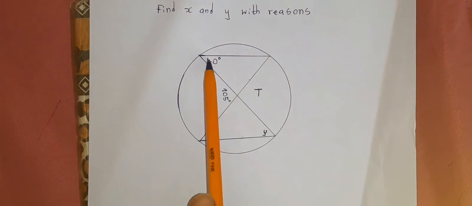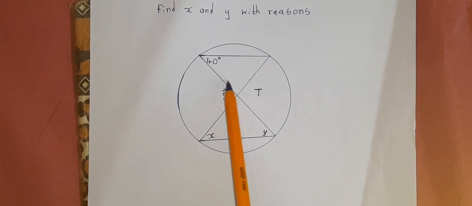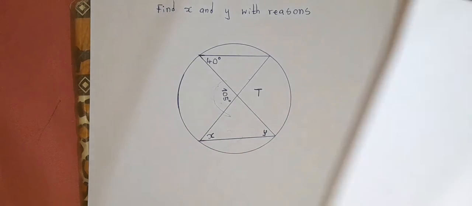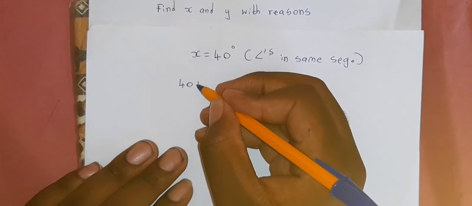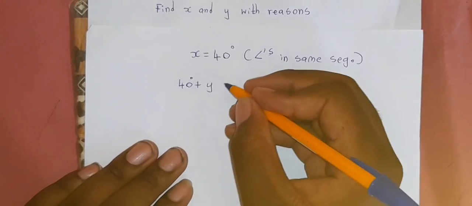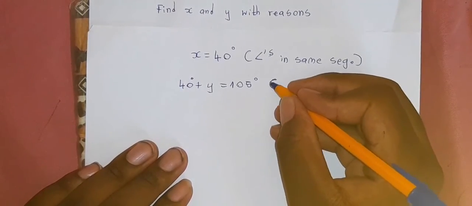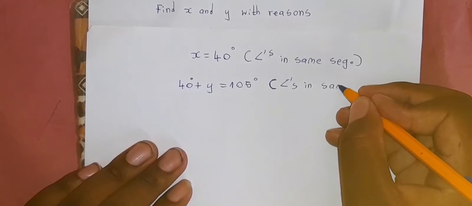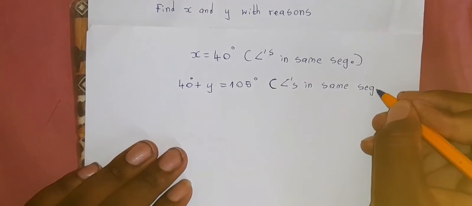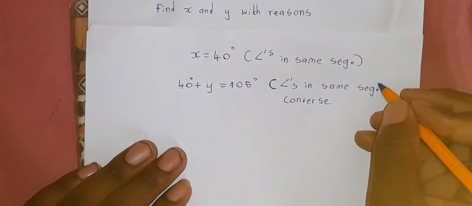We know that this angle 40 degrees plus angle y must give us this whole angle here, 105 degrees. I will show you why in a moment, and let's try to answer this question here. We know that 40 degrees plus y is equal to 105 degrees, and we can say angles in same segment, the converse of this.